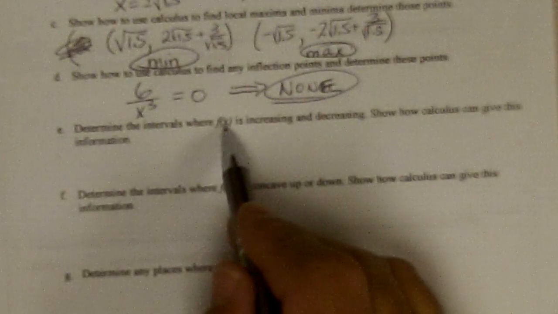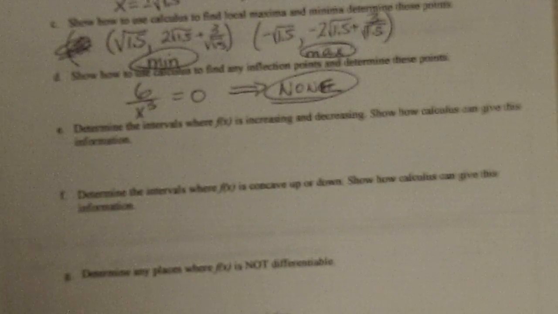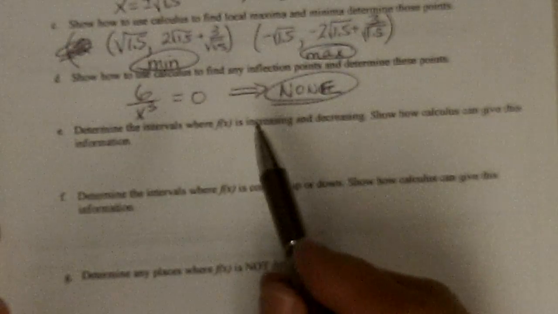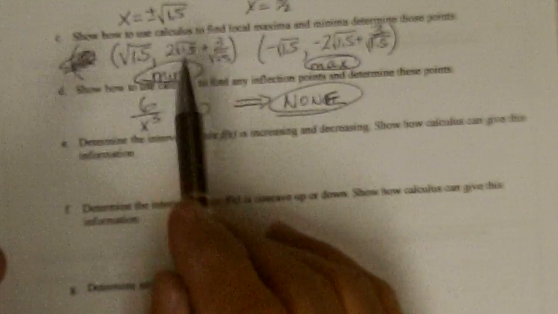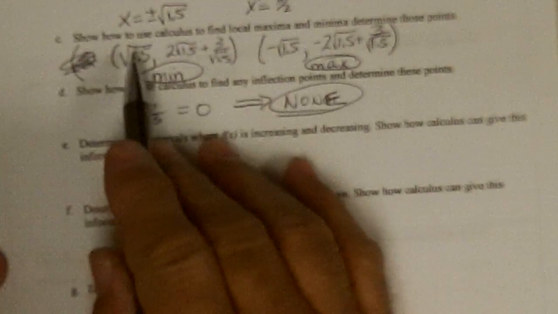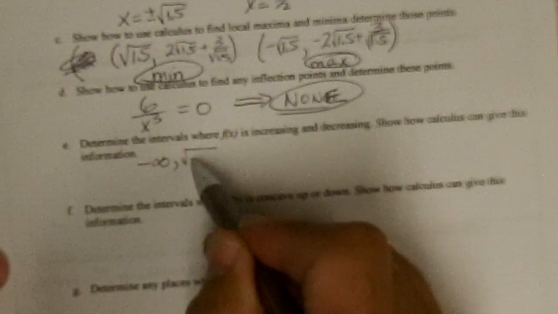Determine the intervals where f of x is increasing and decreasing. Show how calculus can give you this information. So if this is a minimum, it must be decreasing before that, but we have the interval from negative infinity up to the square root of 1.5.